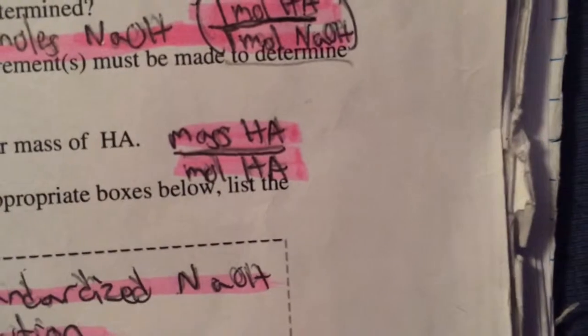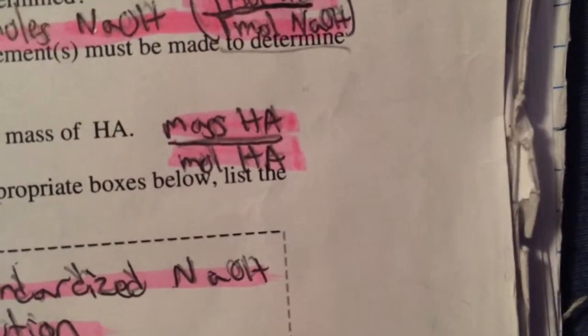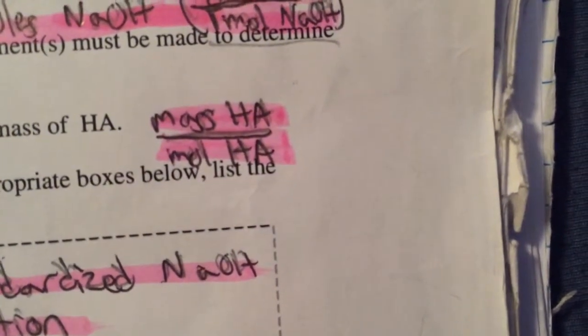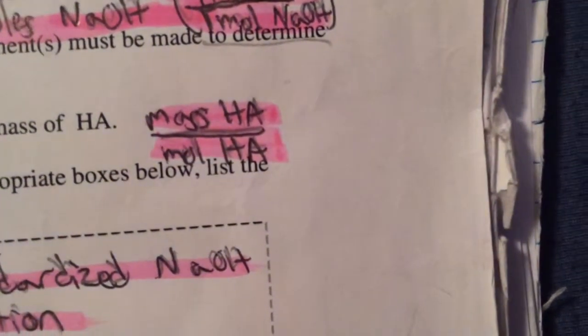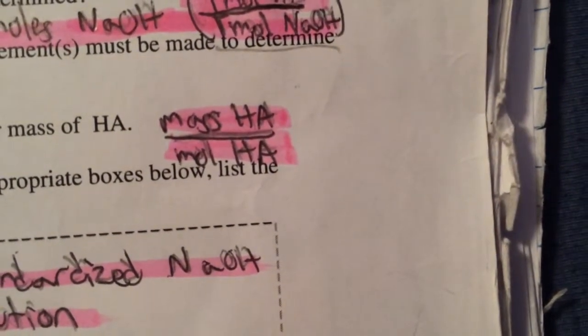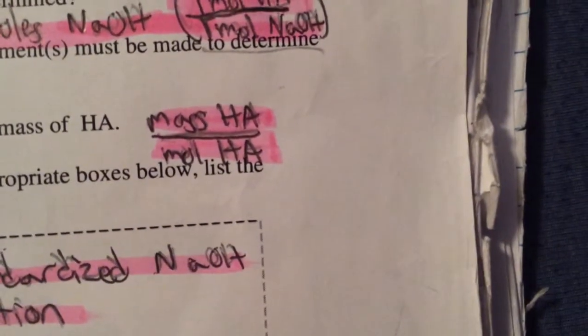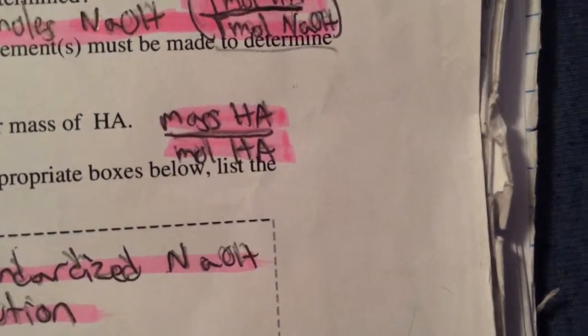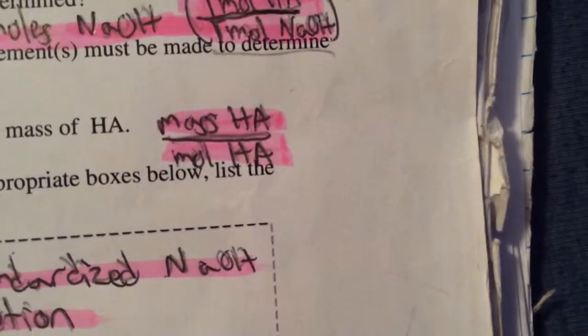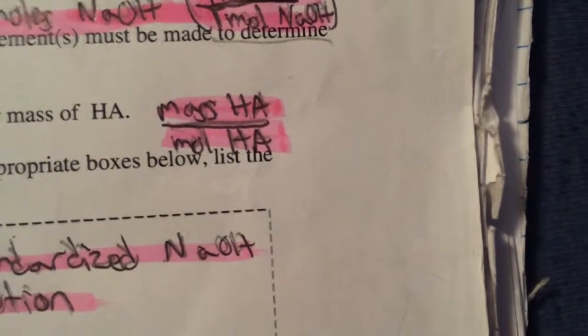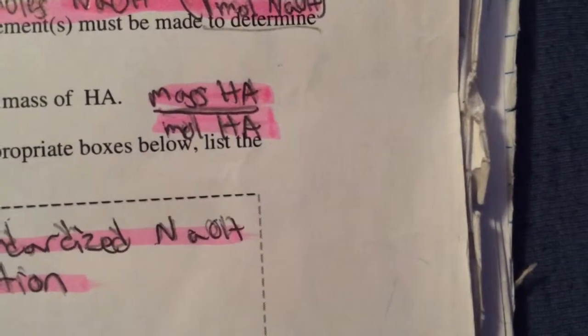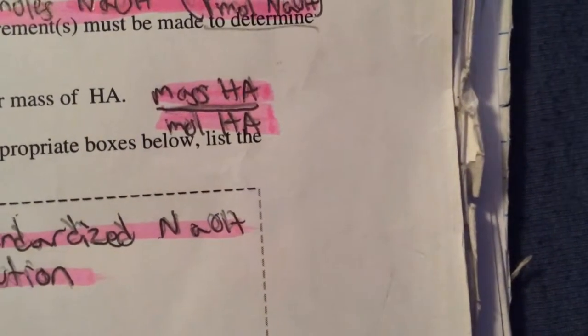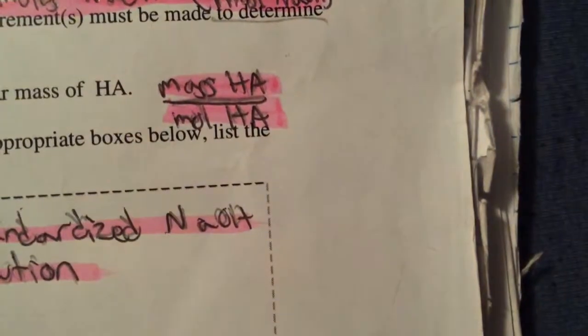showcased right here, the mass of HA over the moles of HA gives us molar mass, but since the volume of water is not present in this equation, therefore the molar mass of HA will not be affected, and the no effect will leave it neither artificially high or low, and it will remain the same. The addition of water does not affect the calculated molar mass of HA.